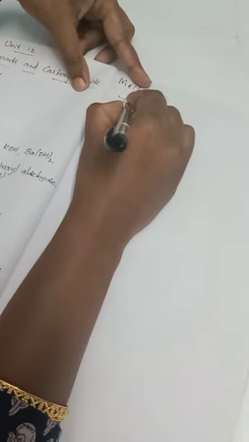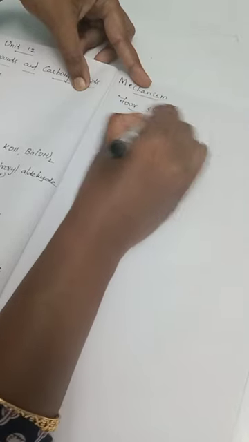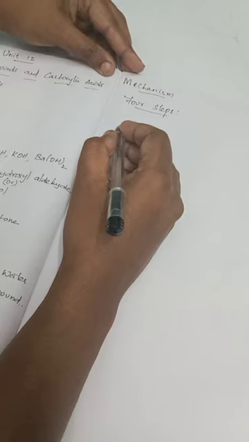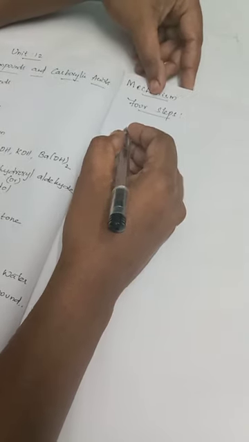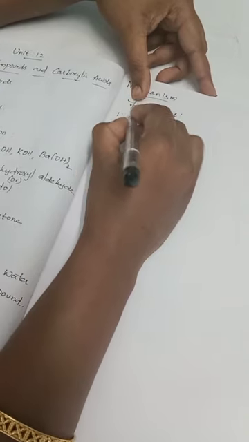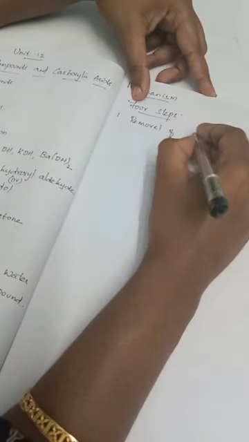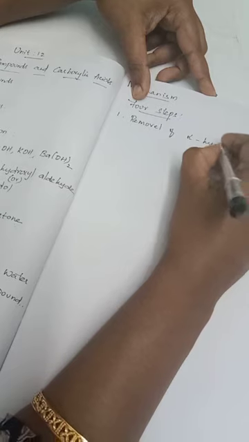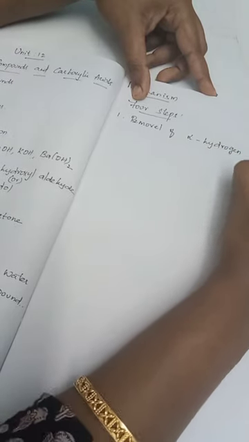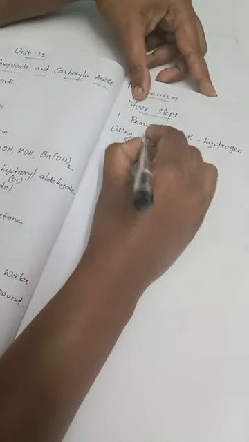The mechanism of Aldol condensation occurs by using 4 steps. So listen students, now we are going to carry out the mechanism of the Aldol reaction. The mechanism takes place in 4 steps. First step, removal of alpha hydrogen atom by using base.